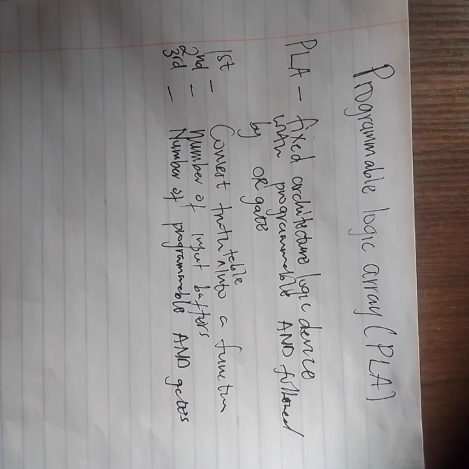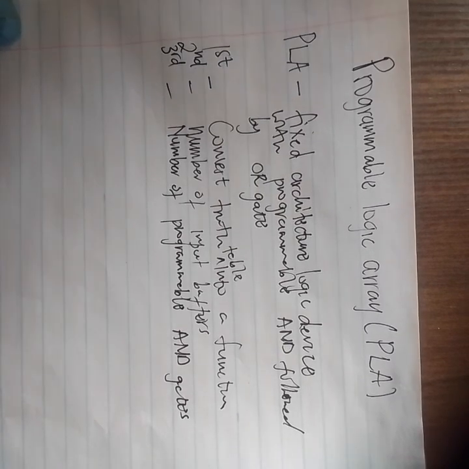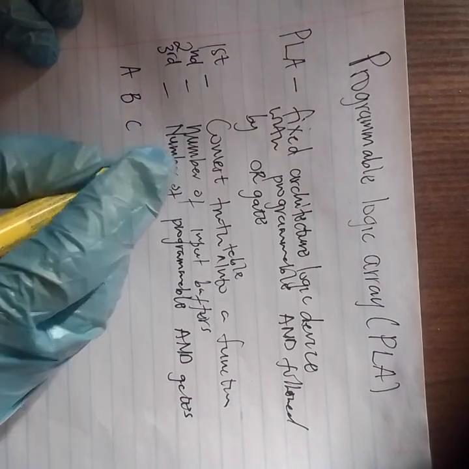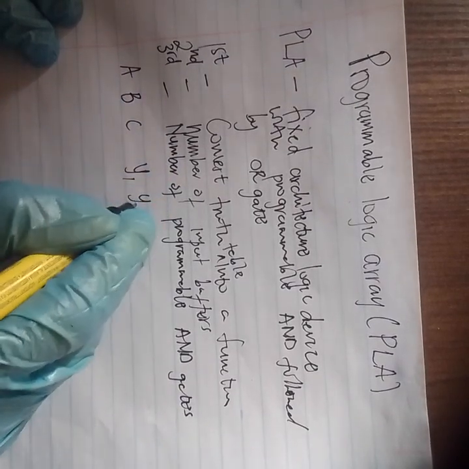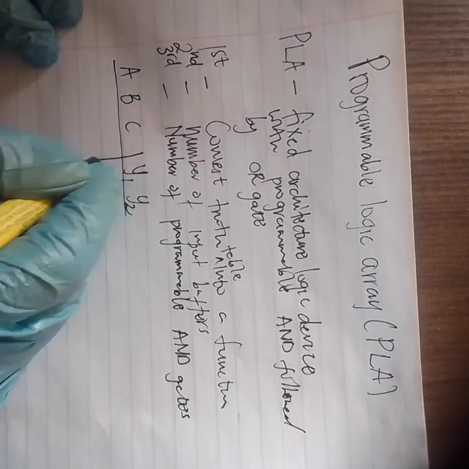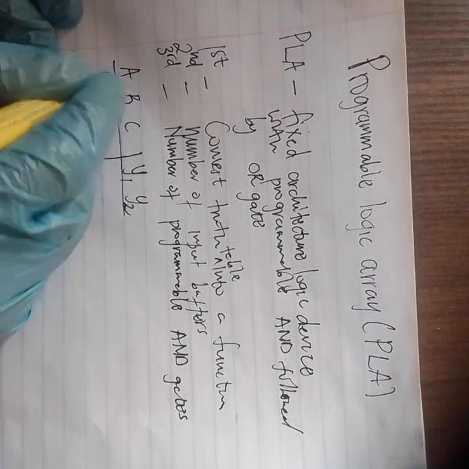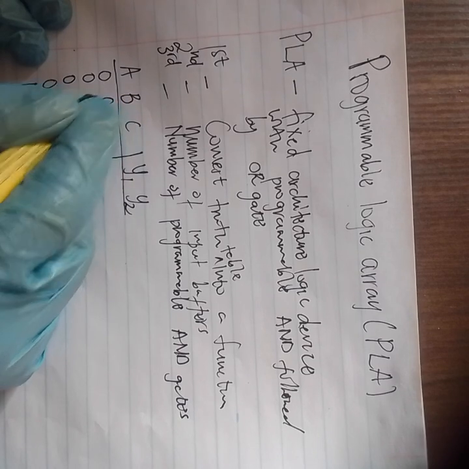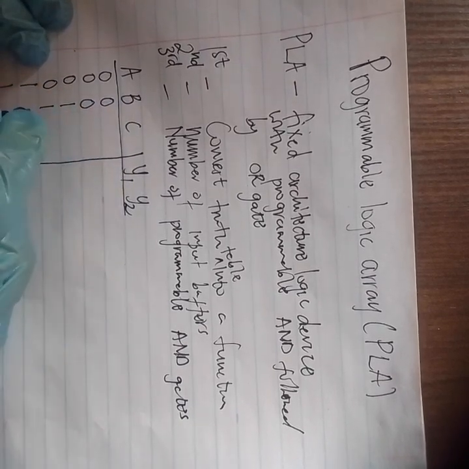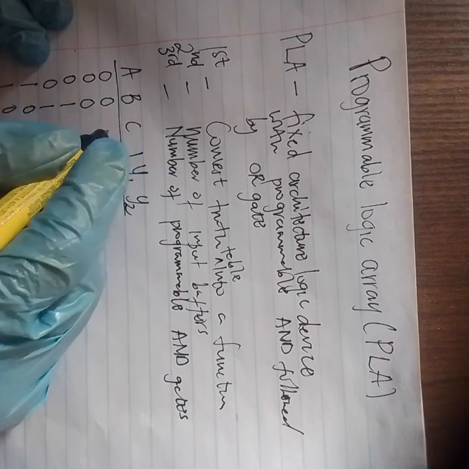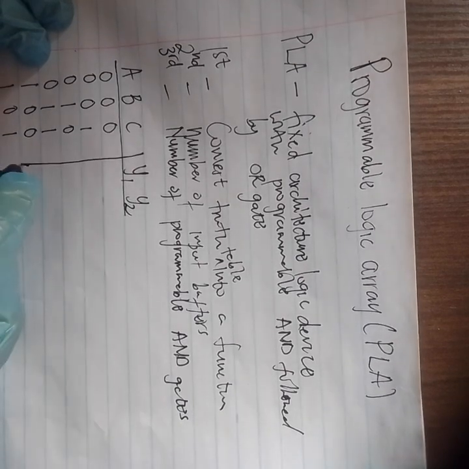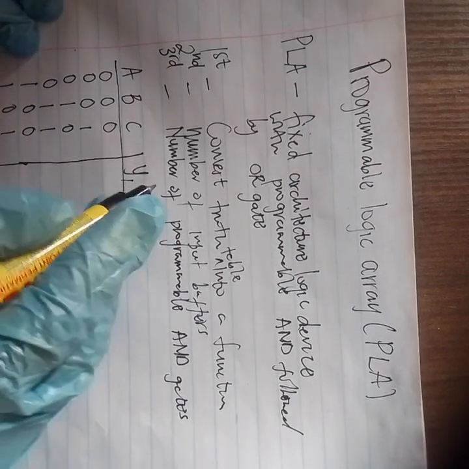Now let's do the first step. The first step says that we have to convert a truth table into a function. Let's imagine we're given the following truth table with 3 inputs and 2 outputs.